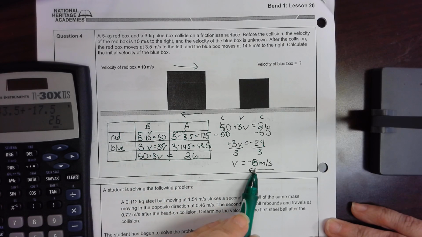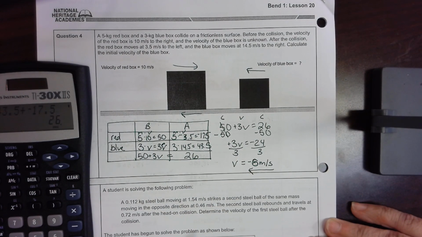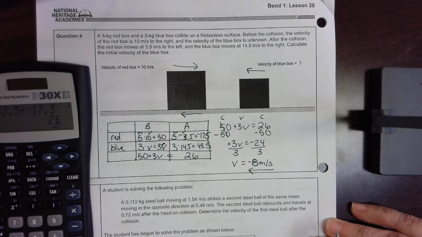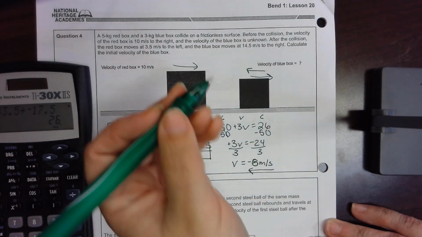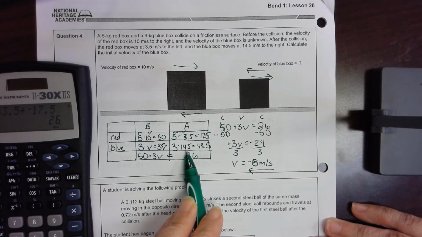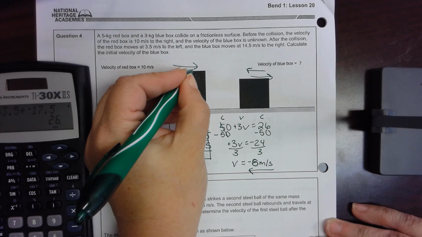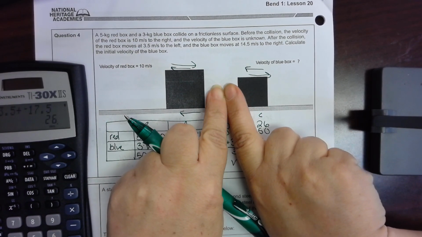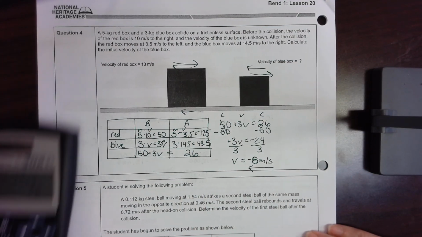This blue box started going at negative 8 meters per second, hit the red box, which was larger, and afterwards was moving back with a velocity of 14.5 meters per second. So it's moving to the right. That's the story it tells me: they came together, they bounced off each other, and they moved back away. Again, because it's an elastic collision.